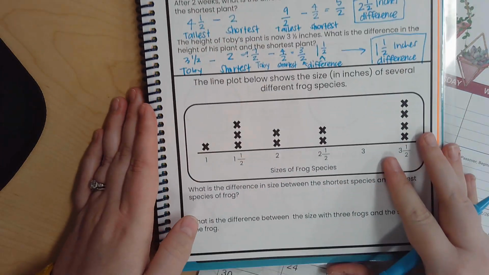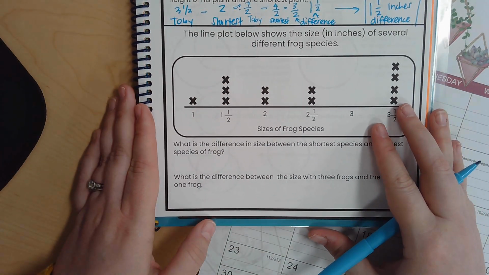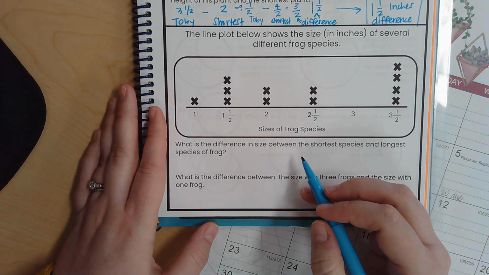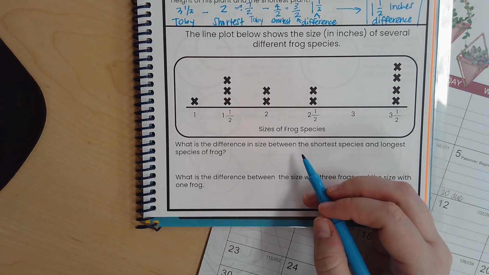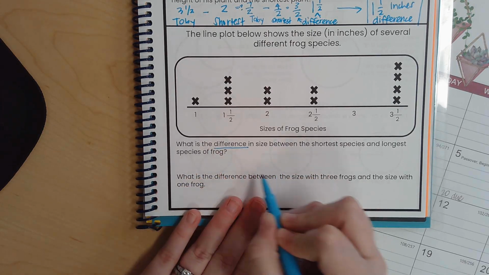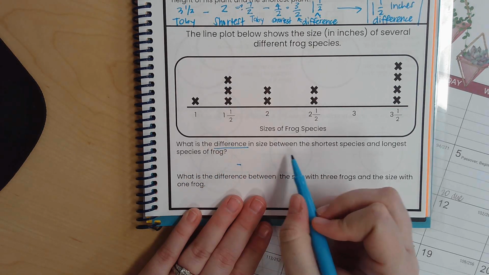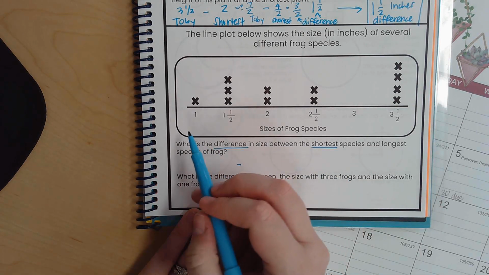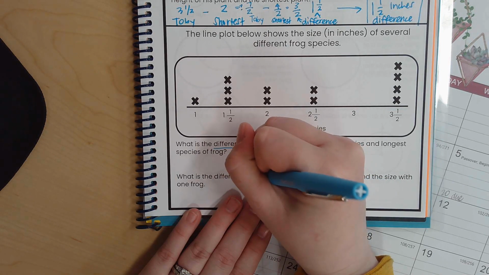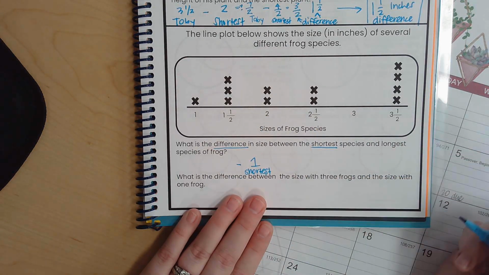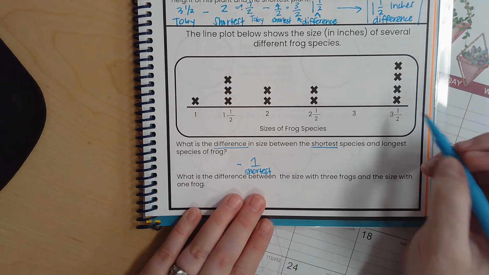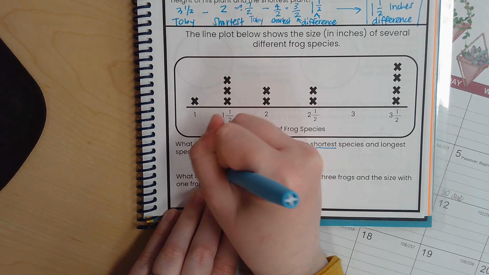Okay, all right. The line plot below shows the size in inches of several different frog species. What is the difference in size between the shortest species and the longest species of frog? Okay, so we're doing difference again. So we're gonna subtract, okay? And we're doing between the shortest species. So the shortest species is 1, so I'm gonna label shortest, okay? And then the longest species is 3 1/2. So it's going to be what we're taking from.